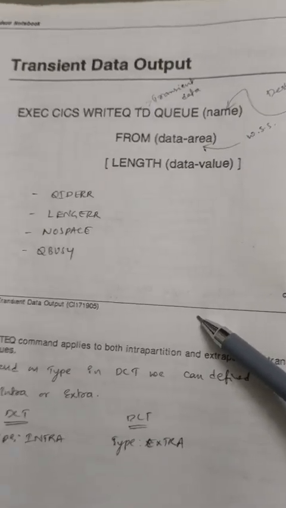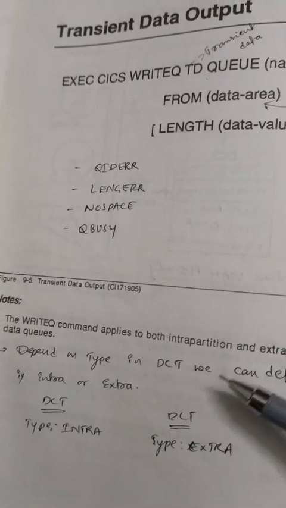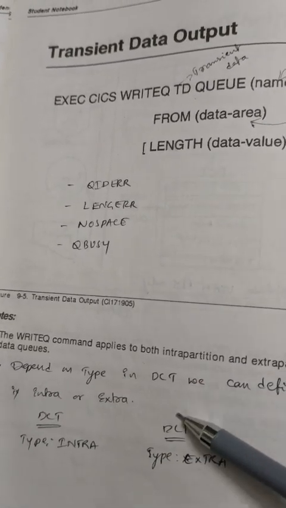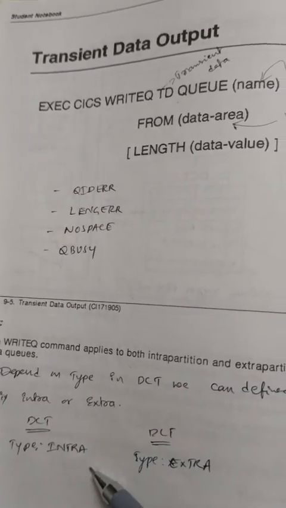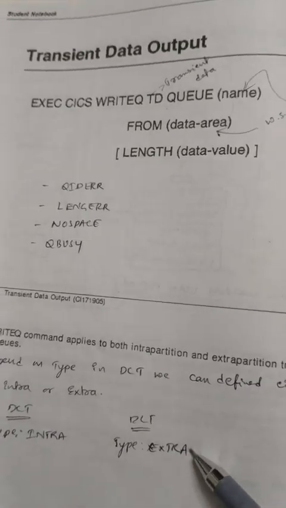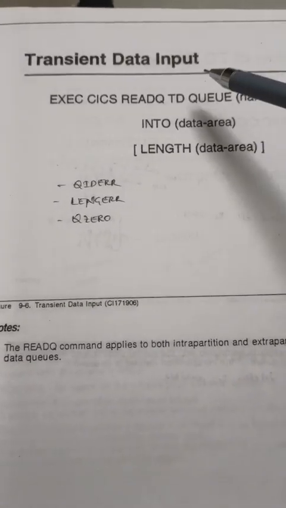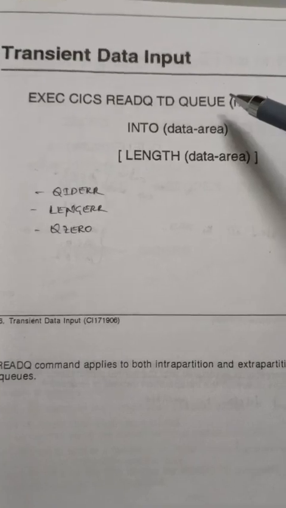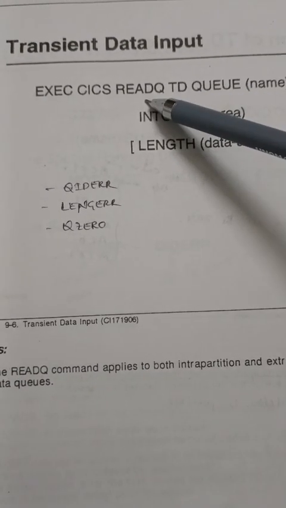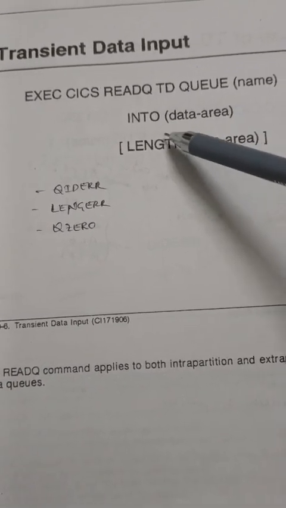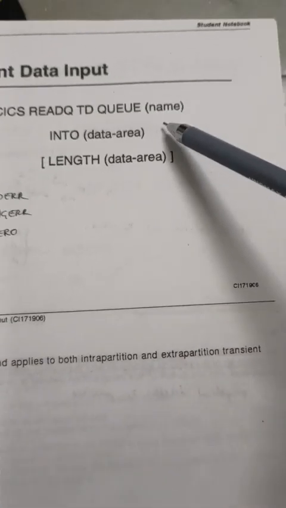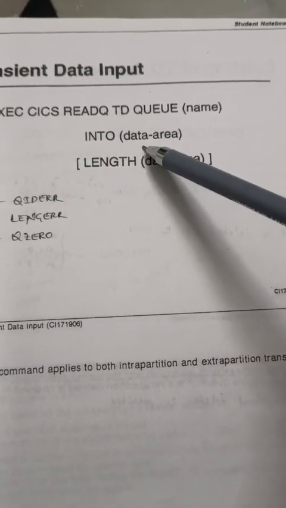Even if the interviewer asks how to identify it, you can tell that we can identify it in the DCT table, based on the type only. And see, this is a write queue command. We have one more command, a read queue, and the TDQ command is the same here. You can see the queue and the queue number, nothing but a destination ID.